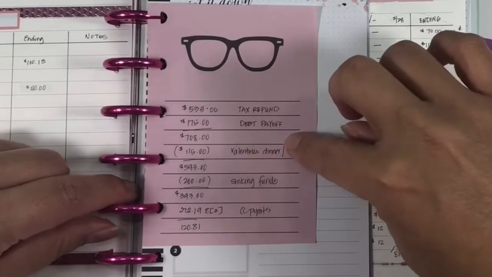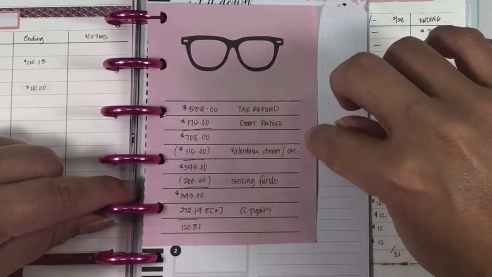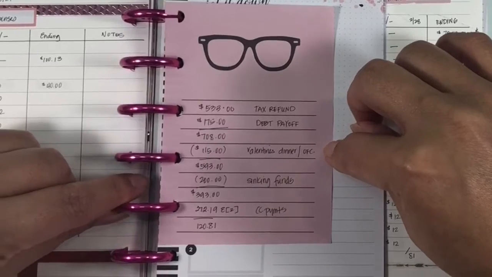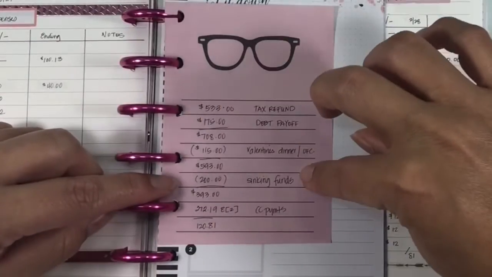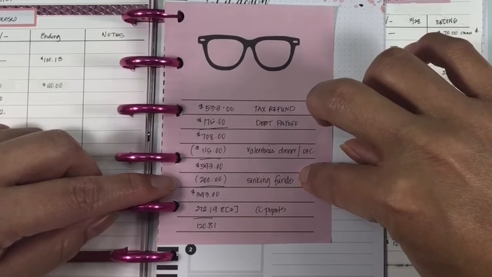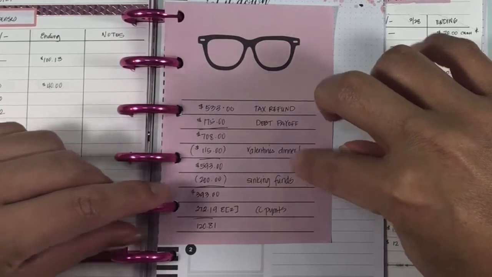So I did pick up dinner for the family, as well as some gifts for the office for Valentine's, so that came out to $115. I did put $200 towards sinking funds.